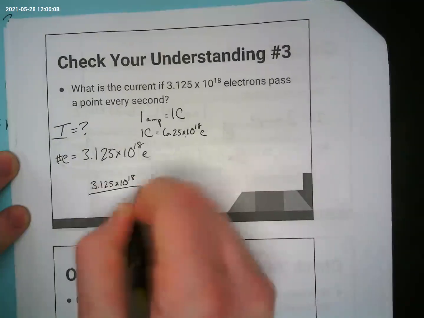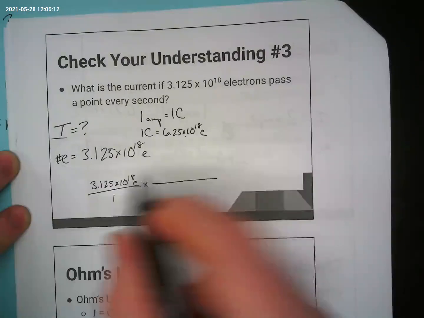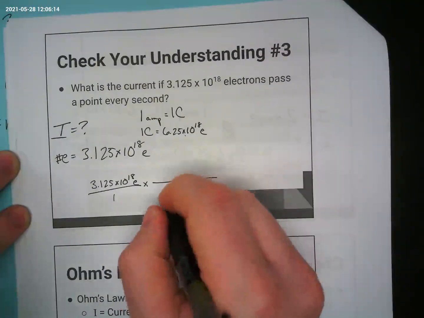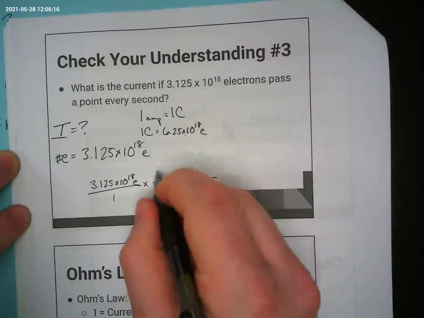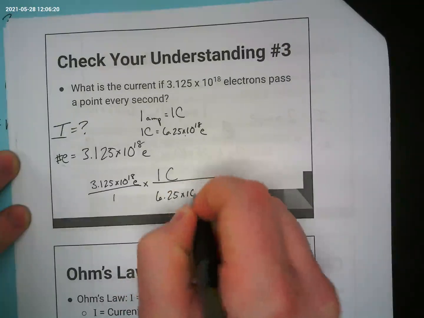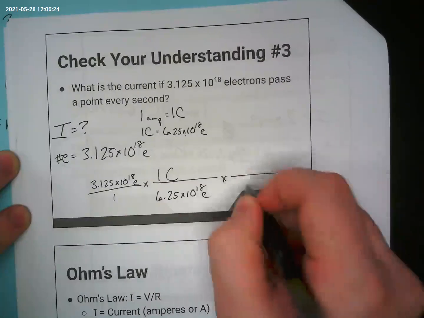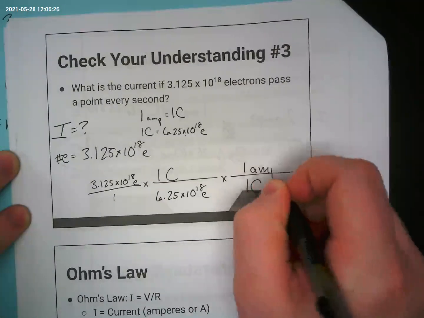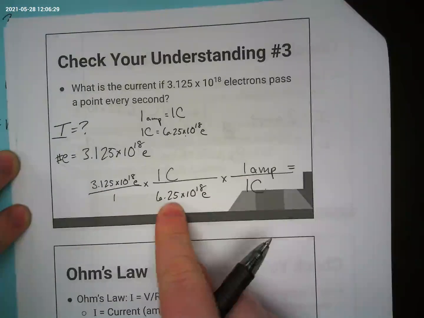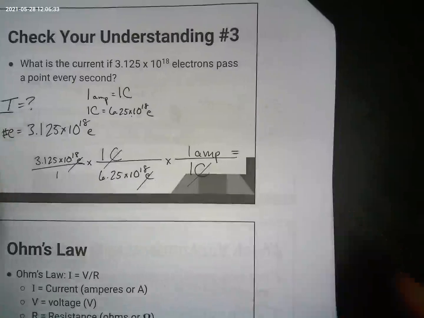We've got electrons, and we have to convert electrons to amps. So in 1 coulomb, there are 6.25 times 10 to the 18th power electrons, and in 1 coulomb, there's 1 amp. So really, it's just going to be this divided by this, because this will cancel, that will cancel, and then we'll be left with amps.